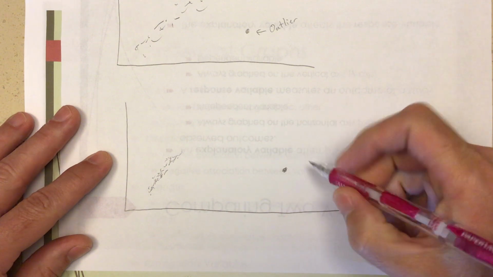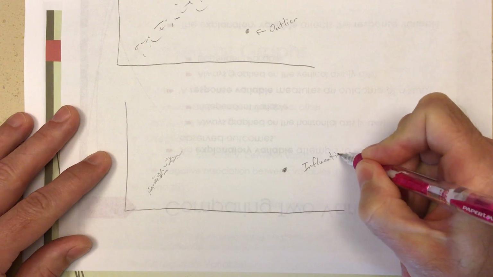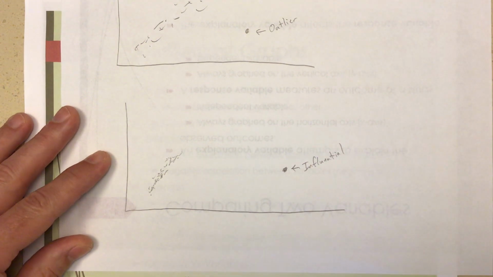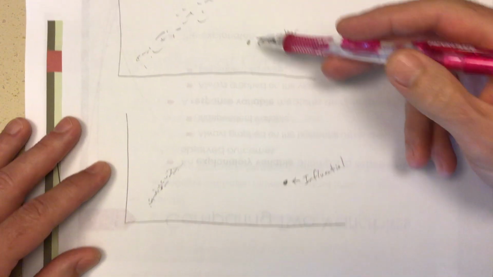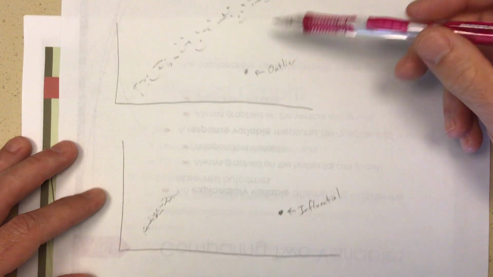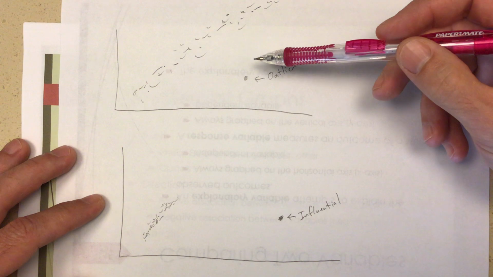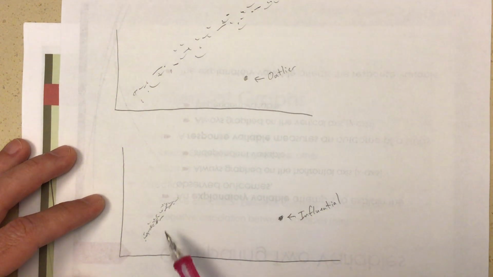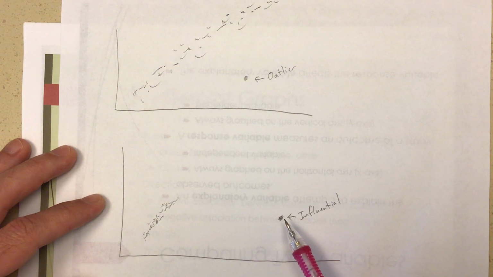This point is called an influential point. We'll talk more about this in the next lesson, why that's influential and why the other point is an outlier. But for now, just realize points that have a large vertical distance from the others, those are called outliers. Points that are all off by themselves horizontally, those are influential because they're going to have a huge influence on our regression line.